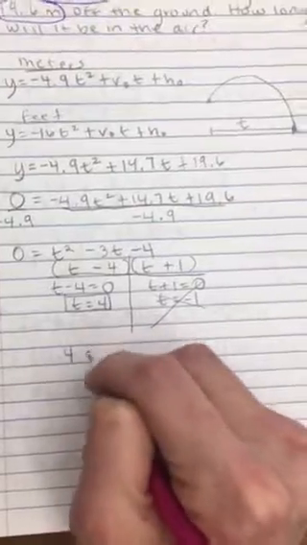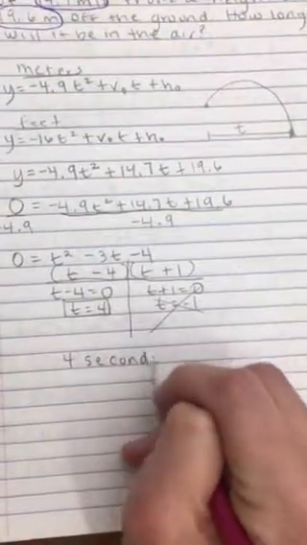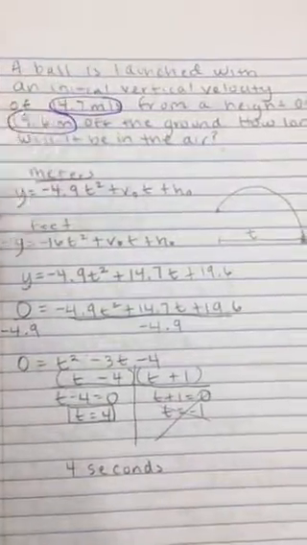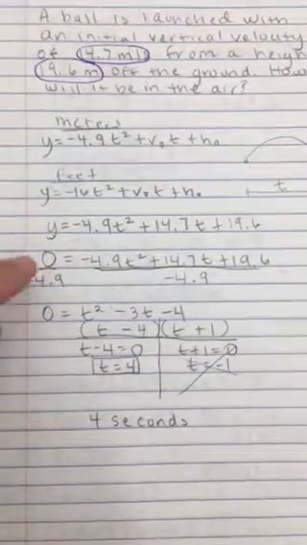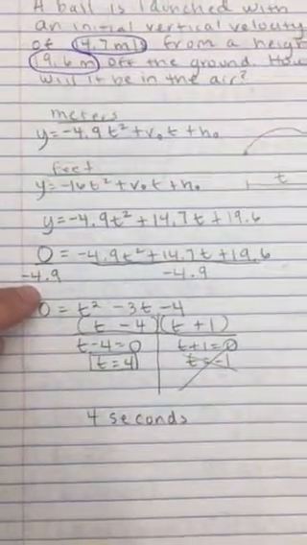And that's it. That's how you do these vertical velocity ones. It's just about identifying the numbers, substituting them in to the equation, and then dividing out the value.